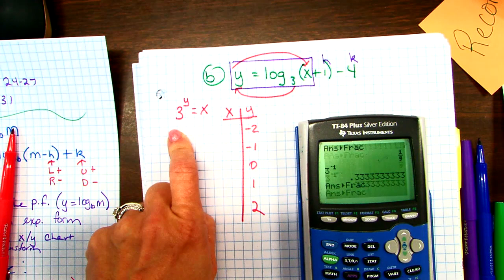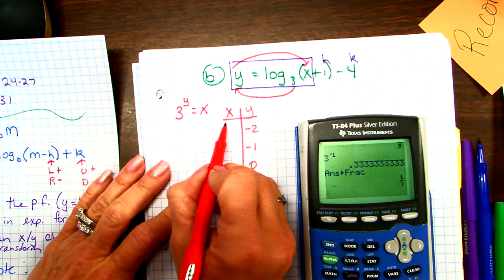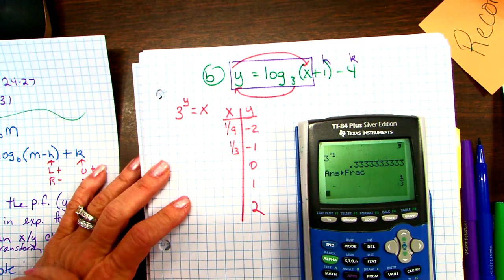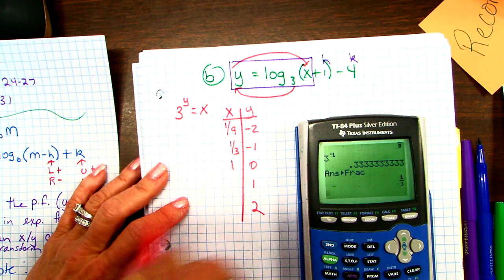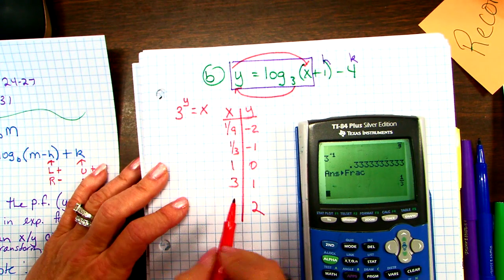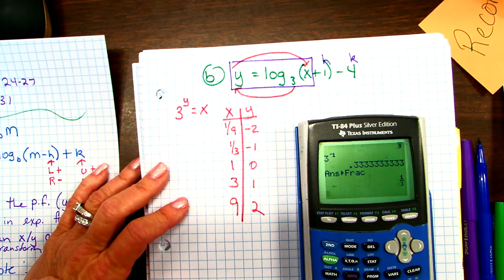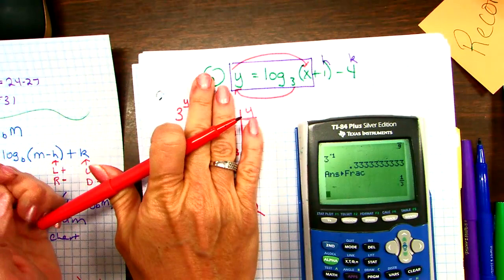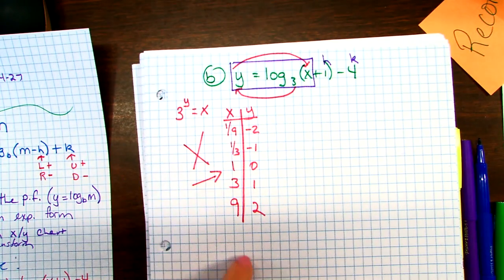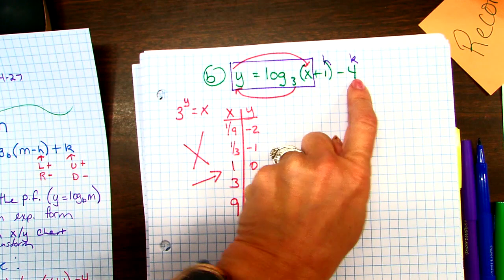Math, enter, enter. Oh, I lost the top one. 1/9 was that one. 1/3. Anything to the 0 power is 1. 3 to the first power is 3. 3 to the second power is 9. There's our starting points. Make x's. Graph those with x's. Because we have to deal with 1 and negative 4 in a minute, okay?